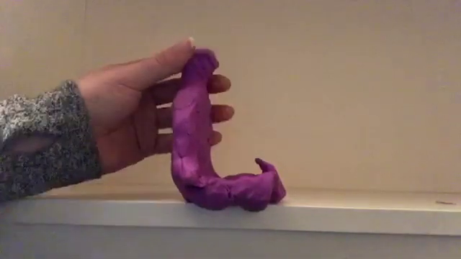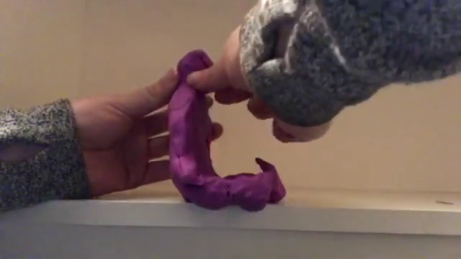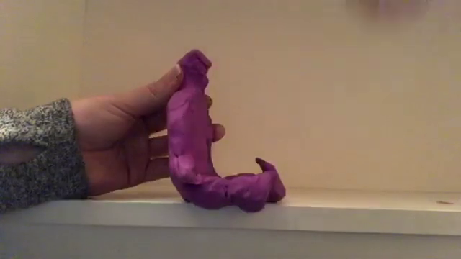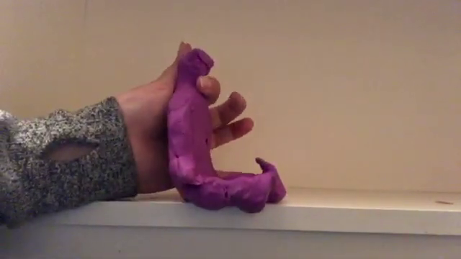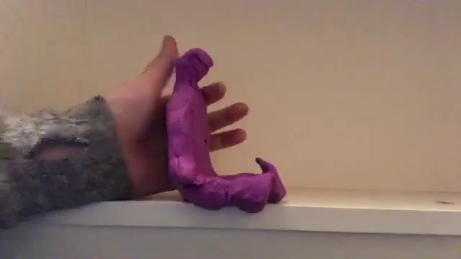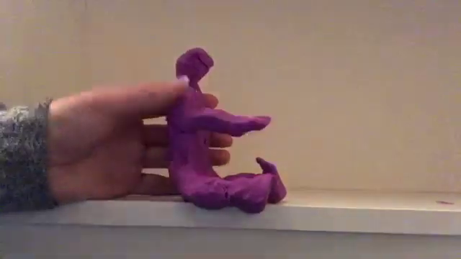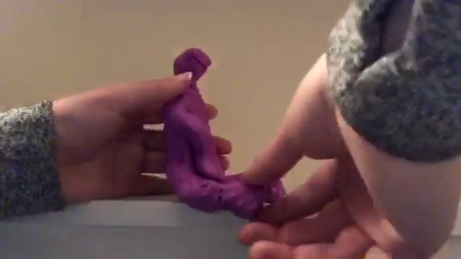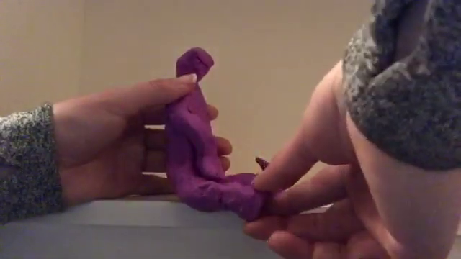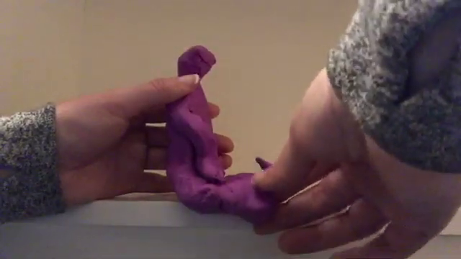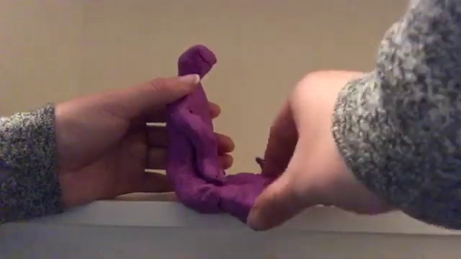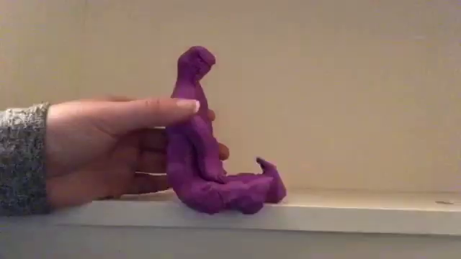Protraction and retraction is specific to the jaw. Protraction would be bringing the jaw outwards, and retraction would be bringing it back in. Eversion is when the ankle rotates outwards, and inversion is when the ankle rotates inwards.